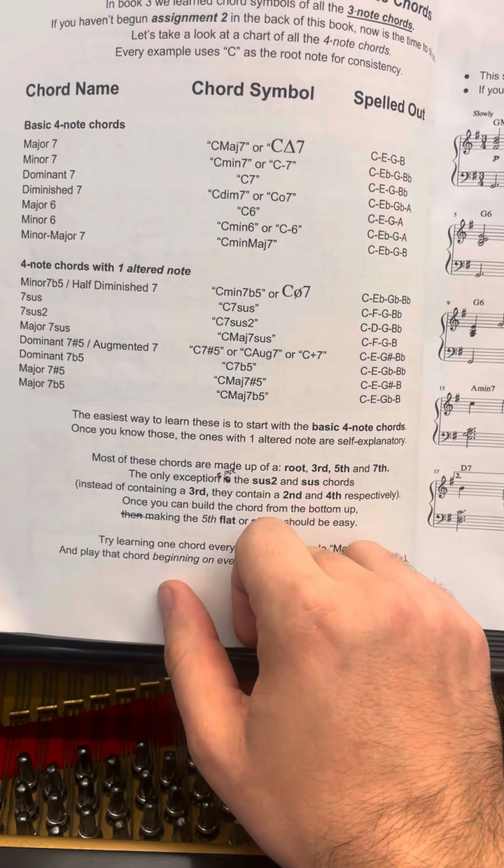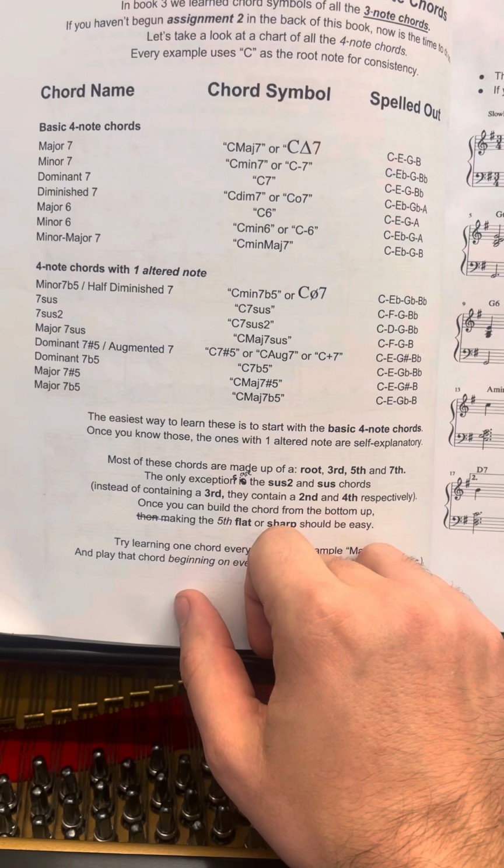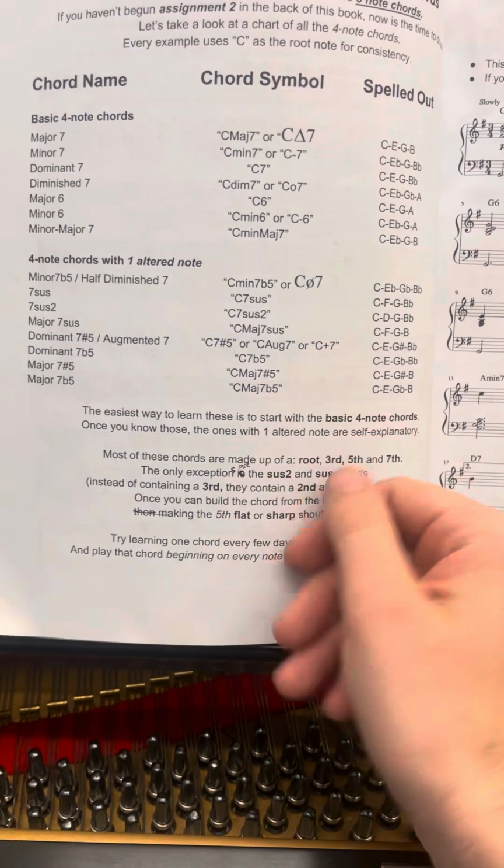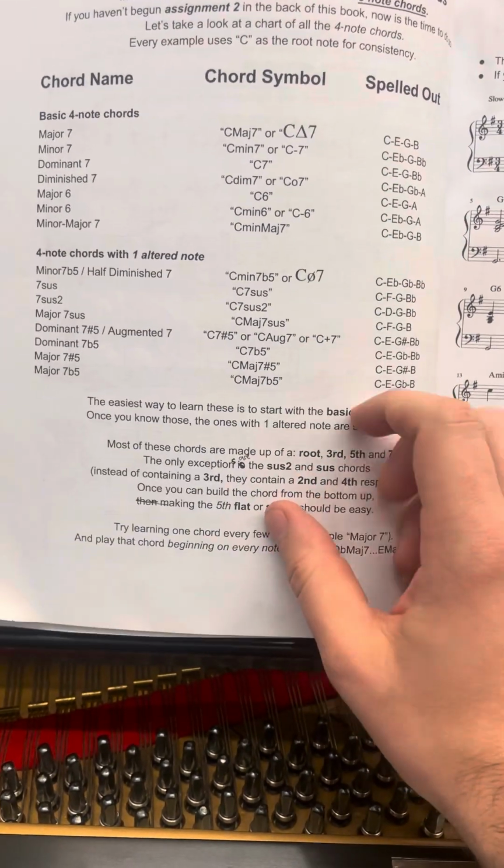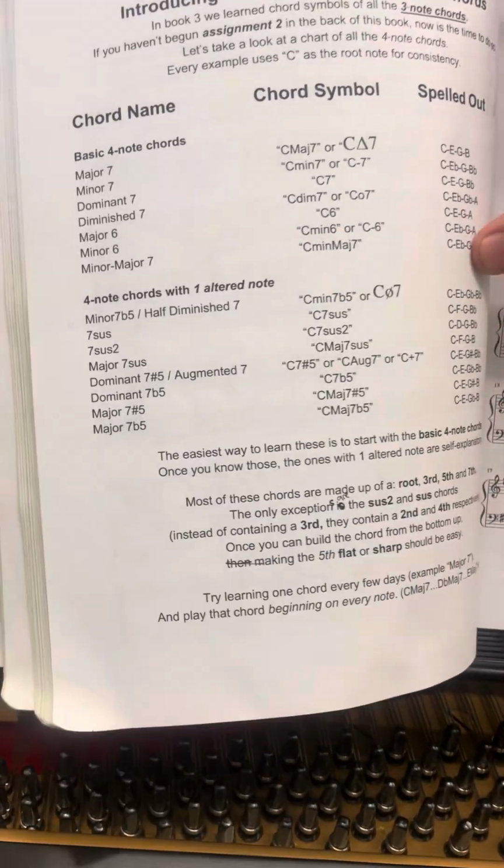So when we read a lead sheet, it'll always give us chord symbols, if there's a chord present at the time, of course. And then it'll give us a melody. So we're going to take a look at that in a second.